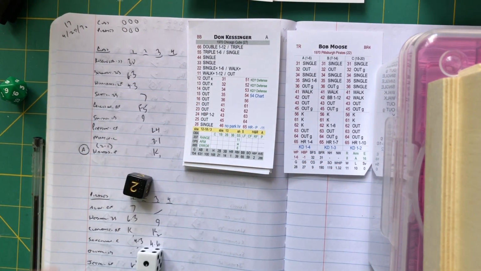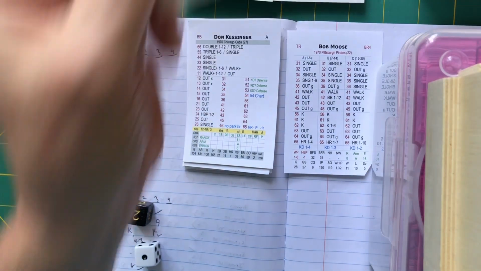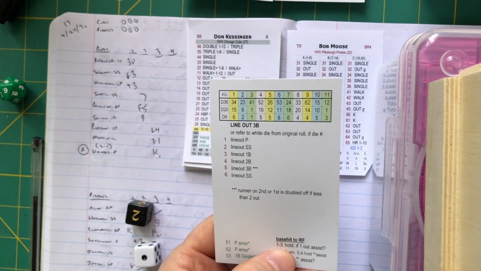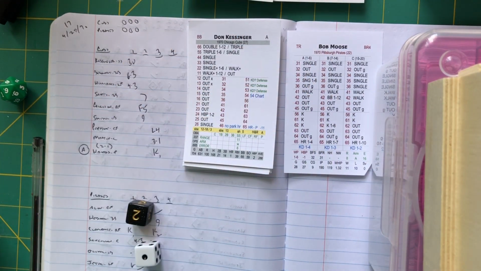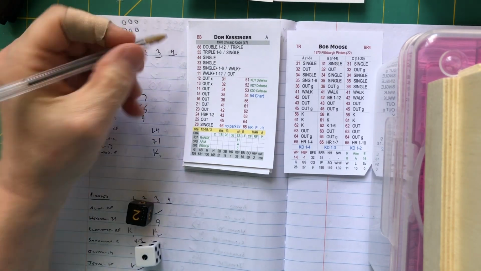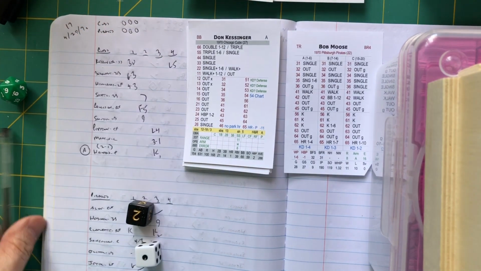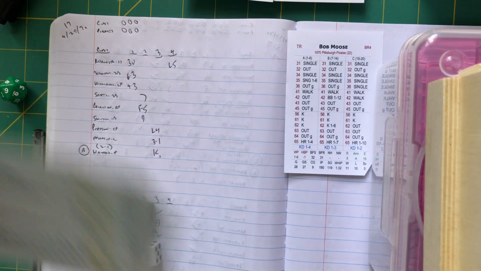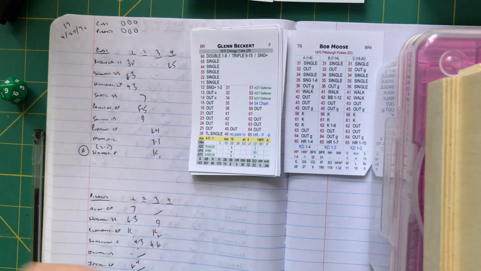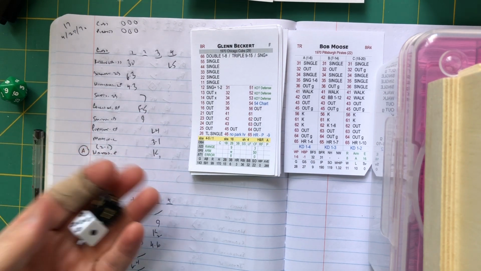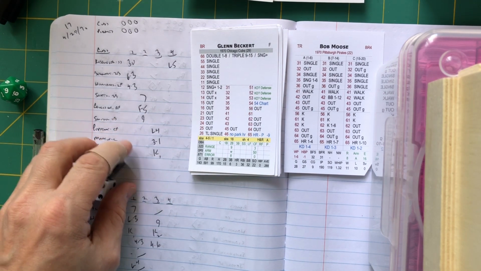Moose winds and delivers. Kessinger hits a line smash right at Hebner's face, and he catches it in self-defense. 10 up, 10 down for Moose to start the game. Here's Beckert. Bob Moose was 11 and 10 in 1970. He kicks and deals to Glenn Beckert.